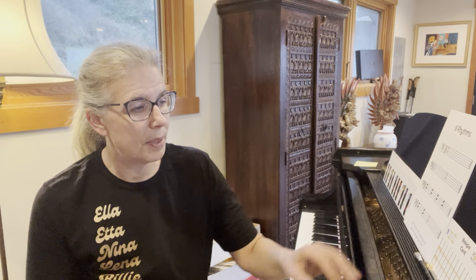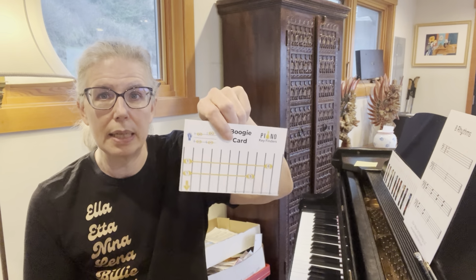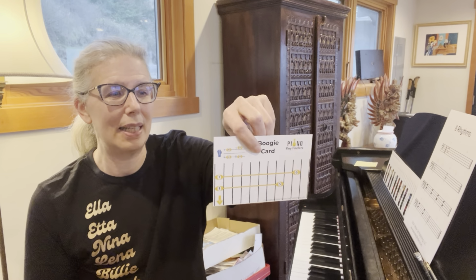And the card that I'm using, the card that I'll be showing, is this one. It's a boogie card because of the way that the notes sound, and it's going to be a set that is produced March 2024. I've been using piano key finder cards since August of 2023, and I will say that it has completely transformed my teaching, and it has given me a big shot of creativity and inspiration, because I'm finding that my students are picking up these concepts a lot quicker than what I anticipated.